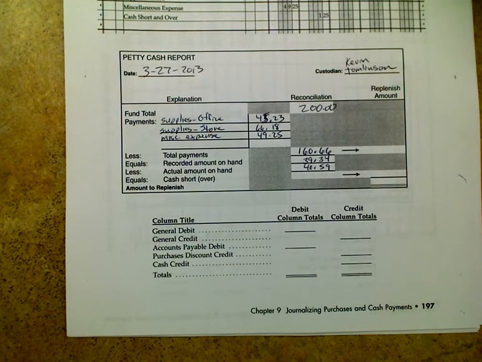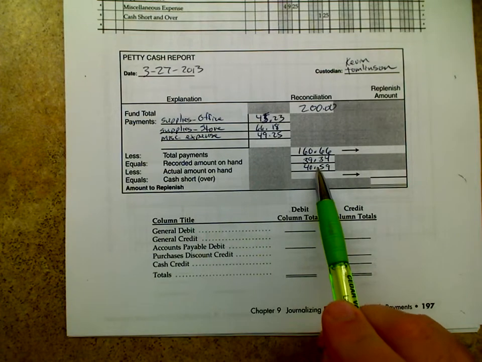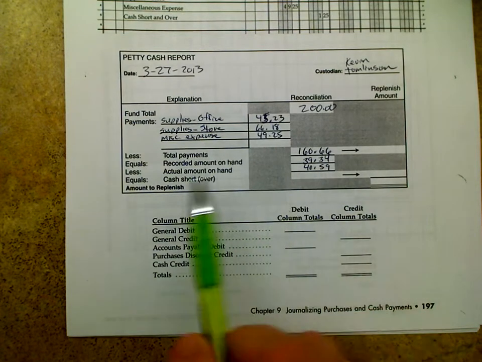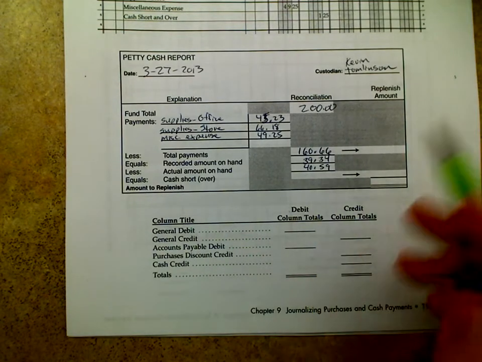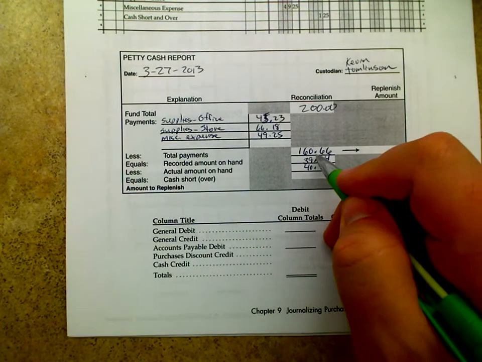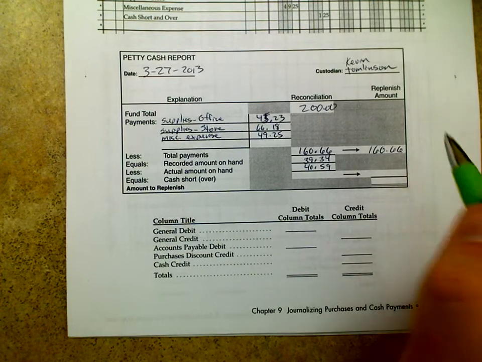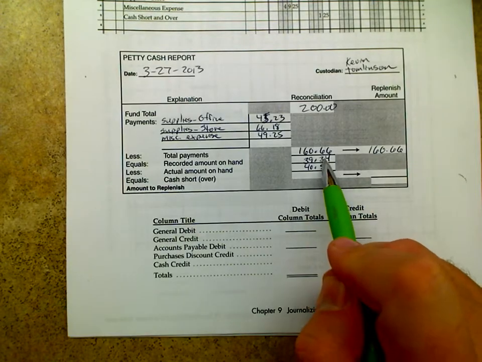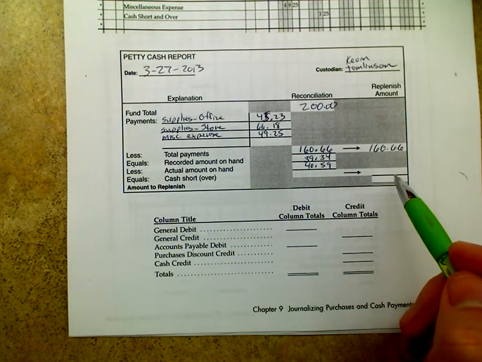But most people don't. So we have a slight differentiation in the actual amount that's in there and what should be. So do I have too much money or not enough money? Too much. So this 160.66 goes over here. And the difference between these two is how much? 65 cents. It looks like $1.25 to me.